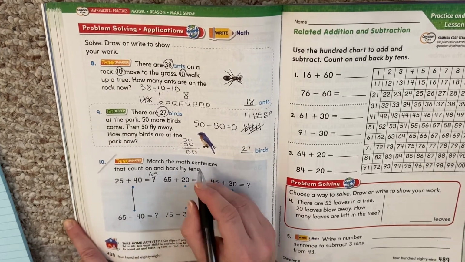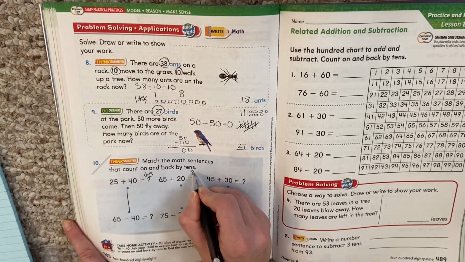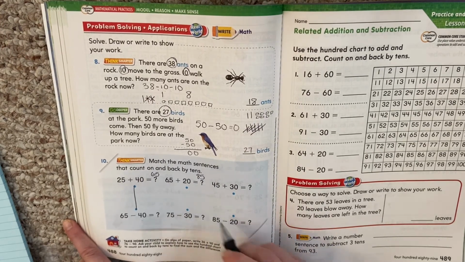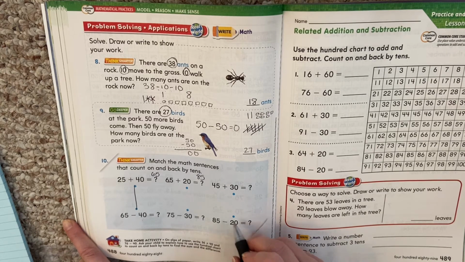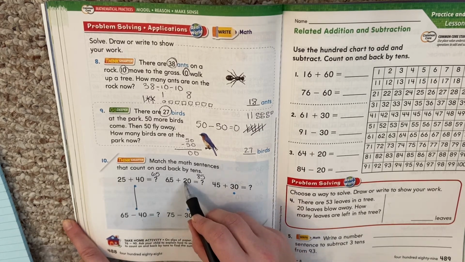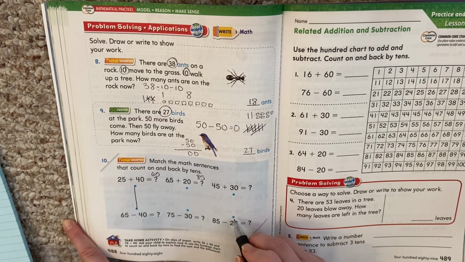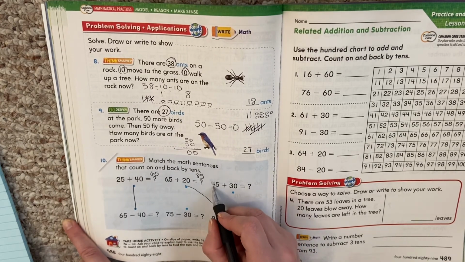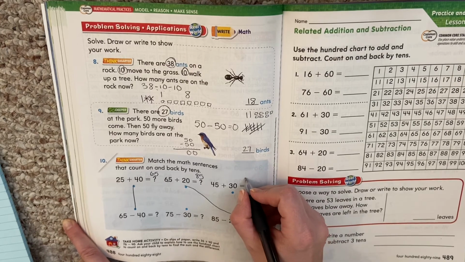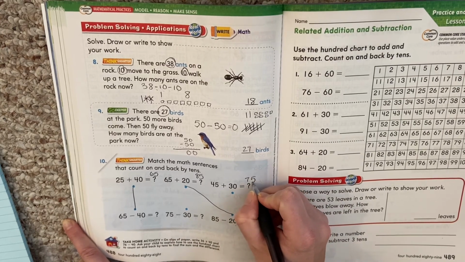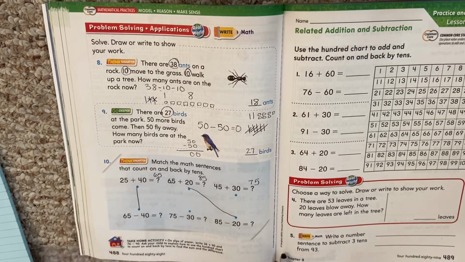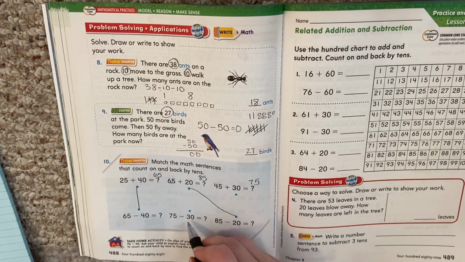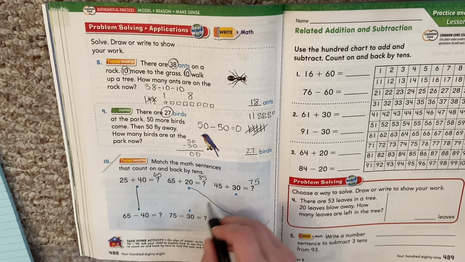65 plus 20, you should have written 85 up here. Do you see one that has 85 in it down here? Yeah, this one. 85 minus 20 would be 65. Last ones, 45 plus 30. You should have written 75 up here. Equals 75. Look down here. 75 minus 30 equals 45.